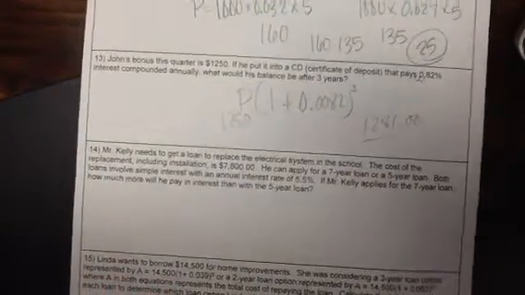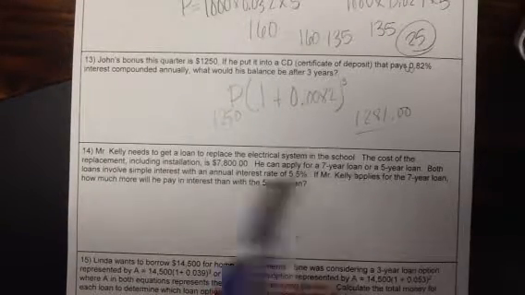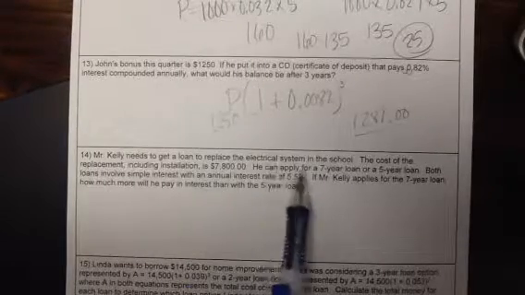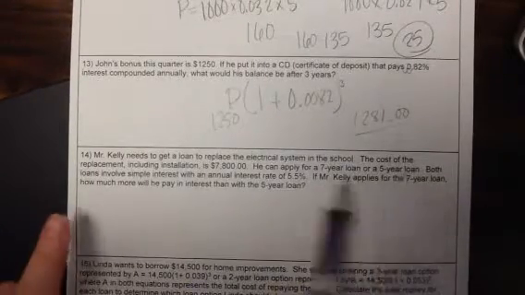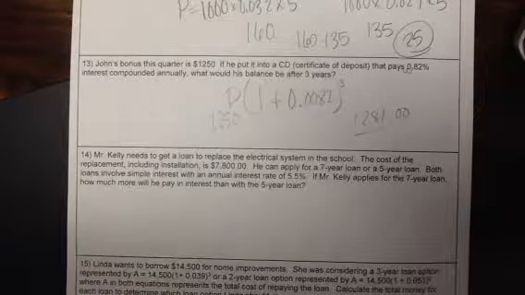Number 14, Mr. Kelly. He's getting a loan, okay? He's getting a loan to replace his electrical system in the school. The cost of the replacement, including installation, is $7,800. He can apply for a 7-year loan or a 5-year loan. Both loans involve simple interest with an annual interest rate of 5.5%. If Mr. Kelly applies for the 7-year loan, how much more will he pay in interest than the 5? So we got to find the simple interest of 7 and then the simple interest of 5, right?